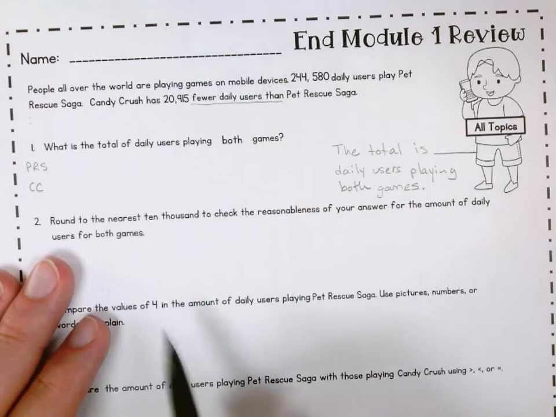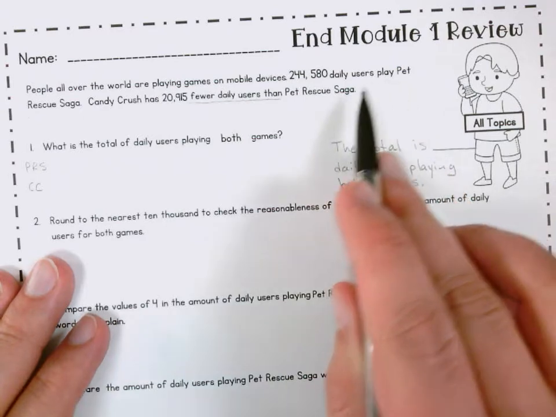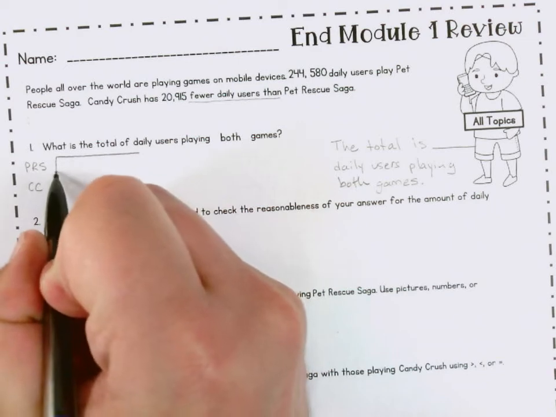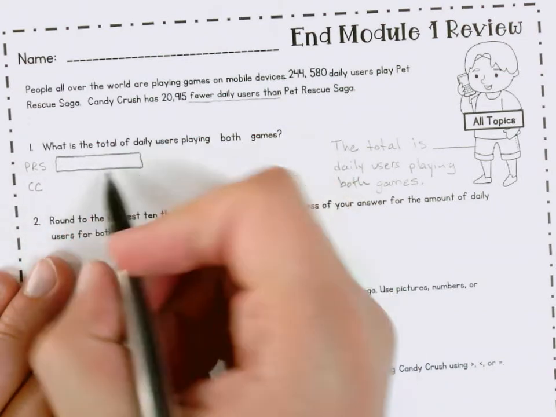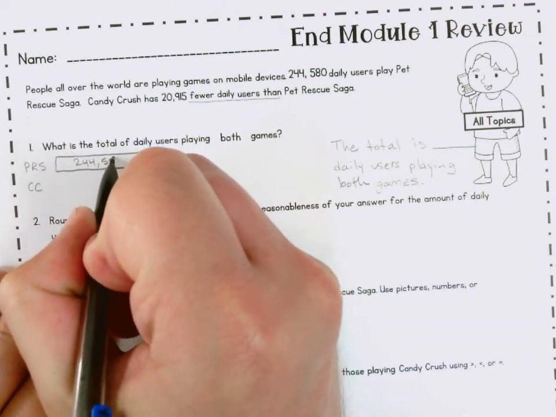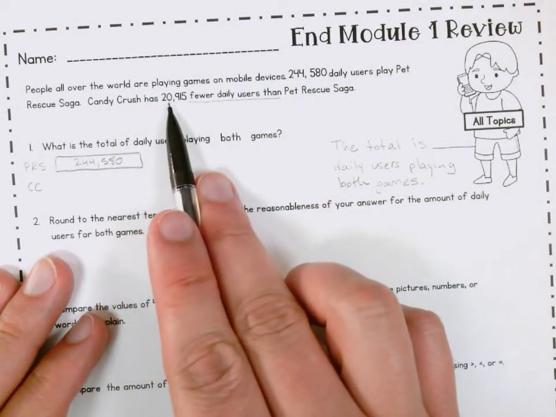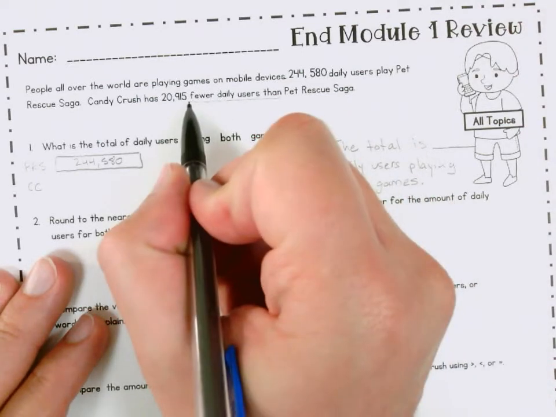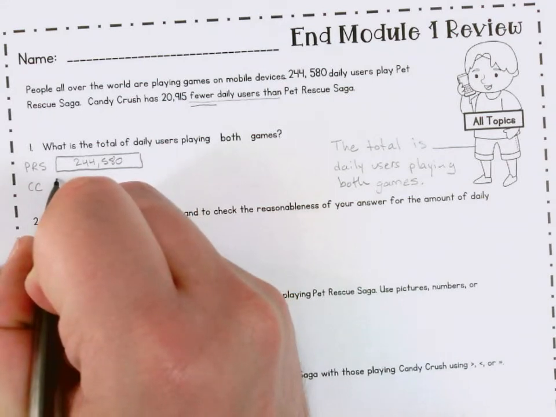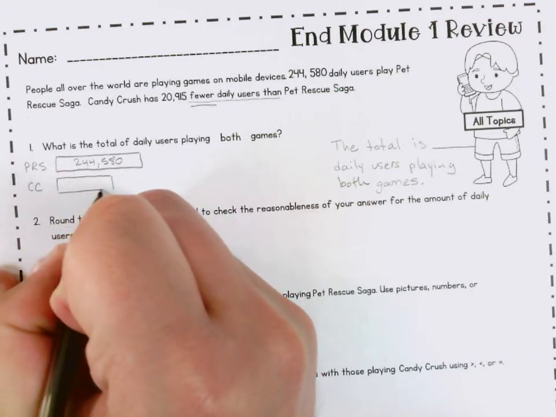Now what do I know about each one? Well, I know that 244,580 daily users play Pet Rescue Saga. So we'll make a tape about medium size, and I'll add in the amount that it stands for. The next thing I know is Candy Crush has 20,915 fewer daily users. I can represent fewer by making a shorter tape diagram, because I know fewer means less.